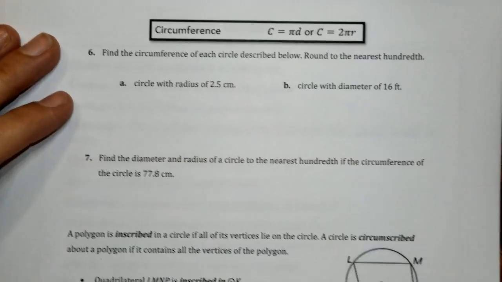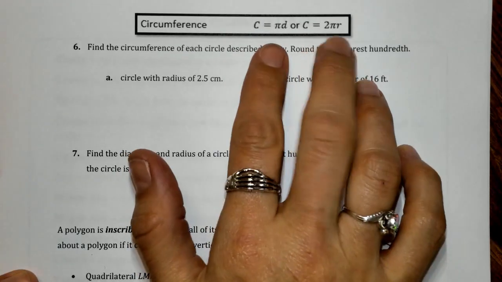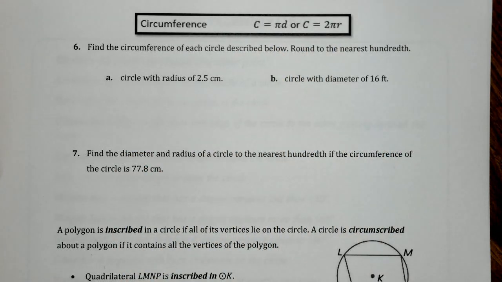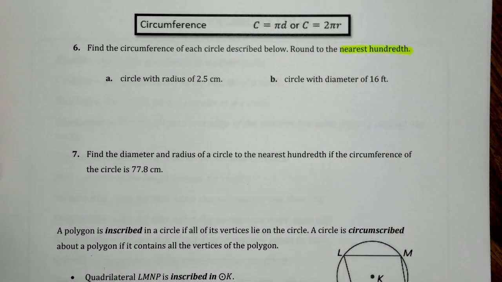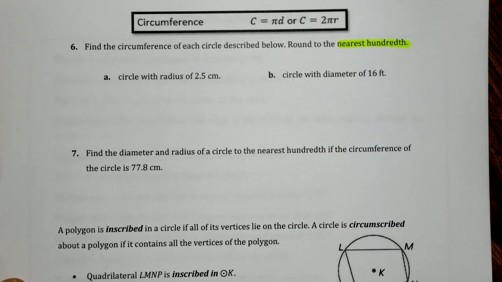So on the next page, we'll take a look at a bunch of circumference problems, starting off with just basic circumference here. Here are 2 different formulas, depending on what they give us. They give us the radius or they give us the diameter. We will be rounding to the nearest hundredth. 100 has 2 zeros, so we want 2 numbers after the decimal.